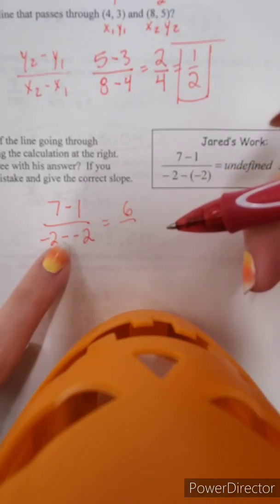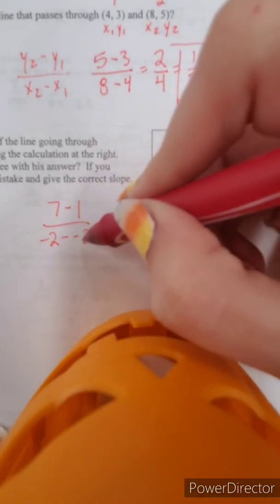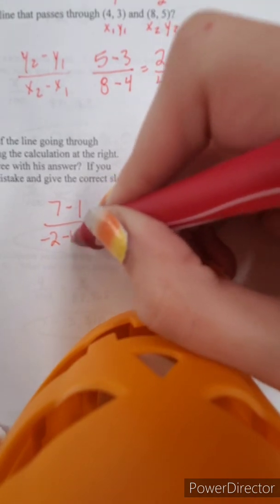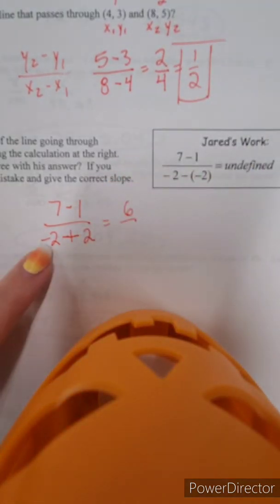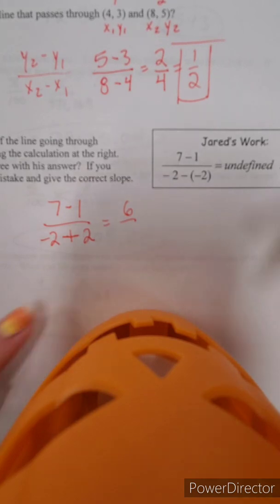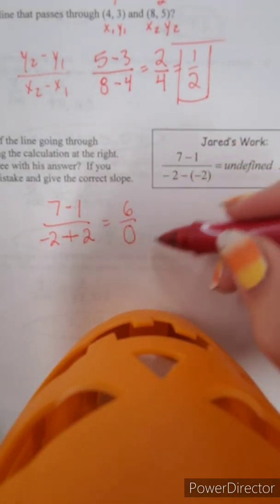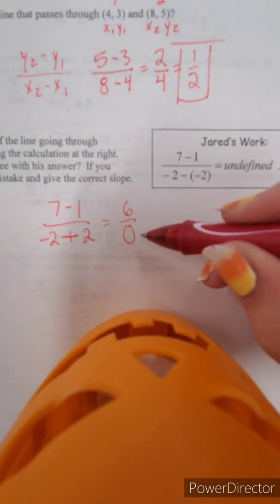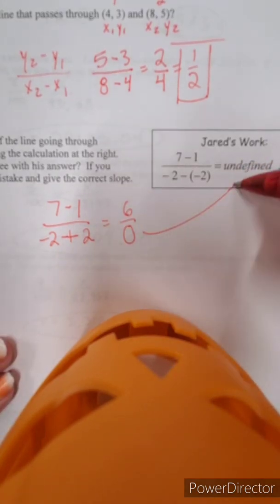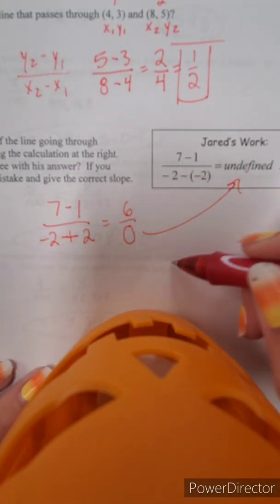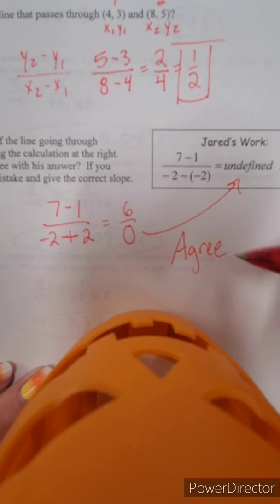And then -2 minus -2. Remember, you can turn this double negative into a plus sign, right? So -2 plus 2 is the same thing as 0. And since we cannot divide by 0, we don't want a 0 in the denominator. That is, in fact, an undefined slope. So we should be agreeing with Jared.